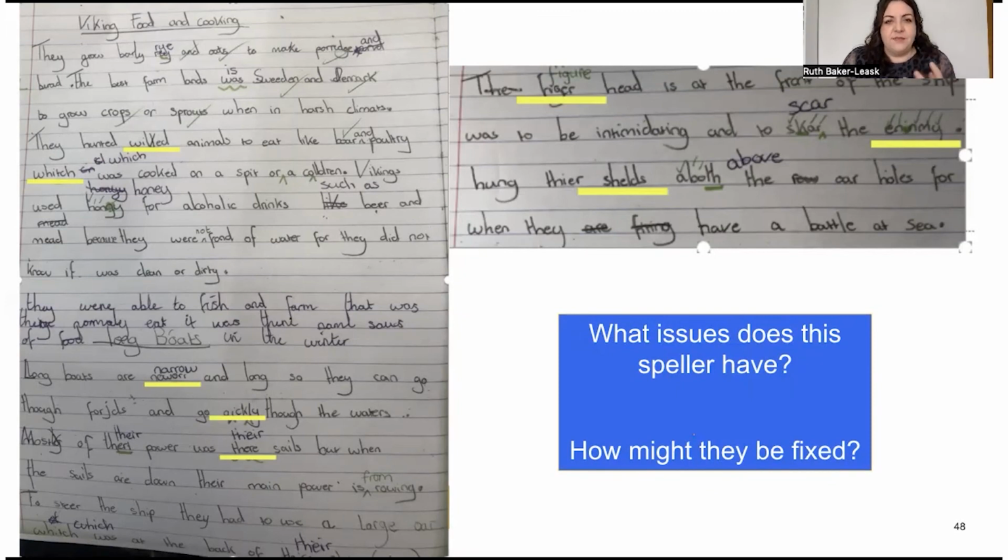Get to know your speller. And also by doing this, what I would call gap analysis, what are the gaps in the children's knowledge? By doing this, you can then group your children according to their gaps and teach them on a group level rather than just a sort of Gatling gun teaching spelling to the whole class all of the time.